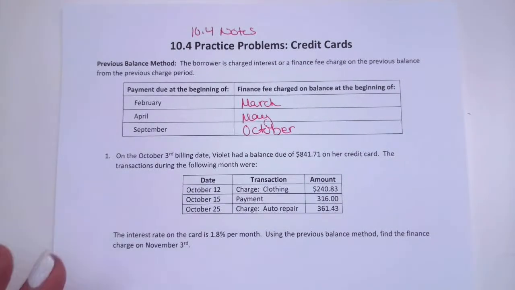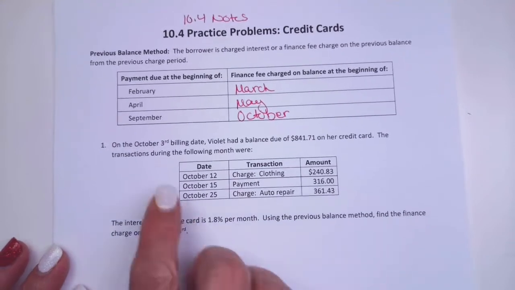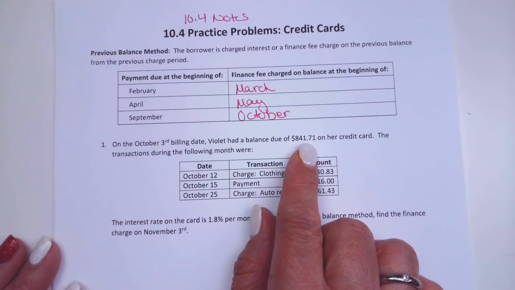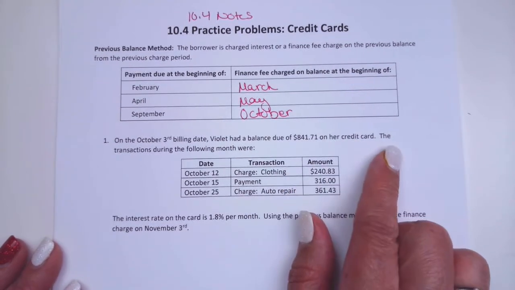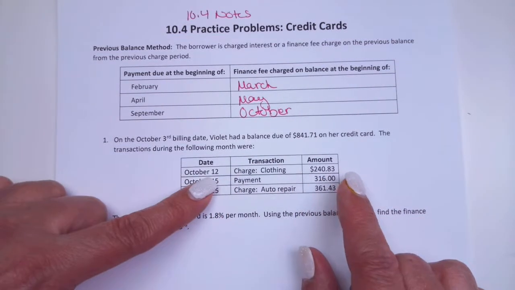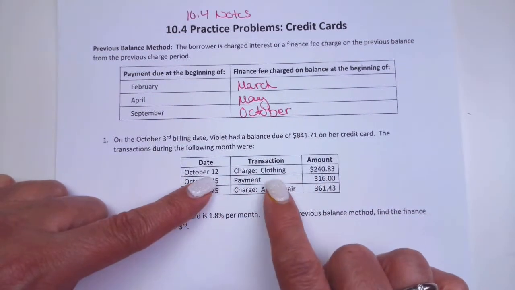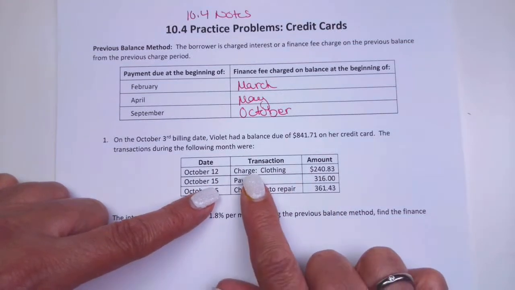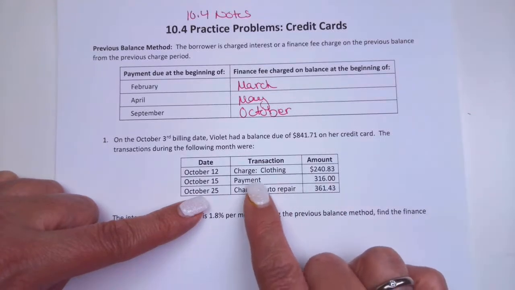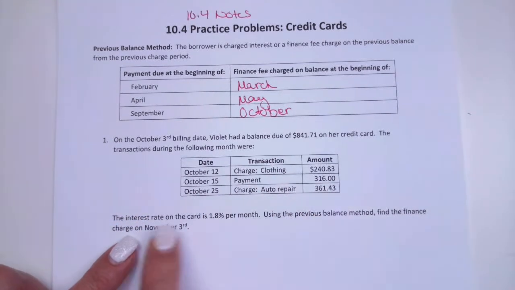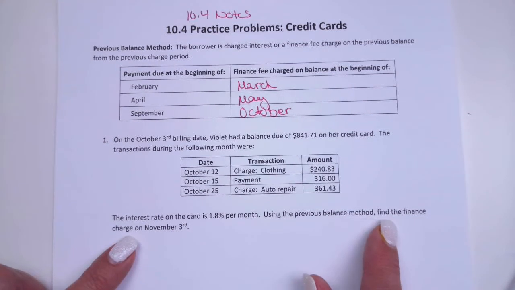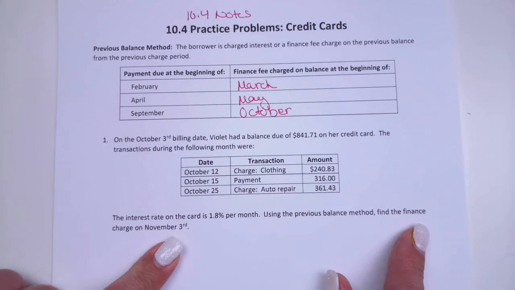So let's look at number one. On the October 3rd billing date, Violet had a balance due of $841.71 on her credit card. The transactions during the following month were: October 12th was a charge for clothing, October 15th was a payment of $316, and October 25th was a charge on auto repair. The interest rate on the card is 1.8% per month. Using the previous balance method, find the finance charge on November 3rd.